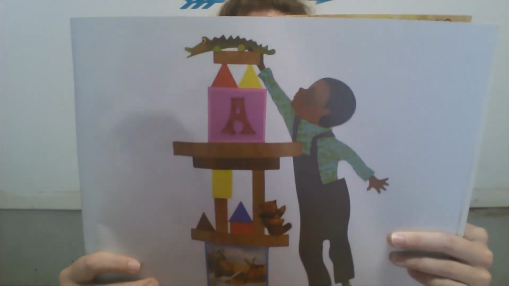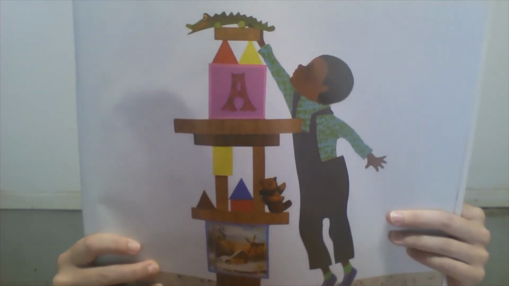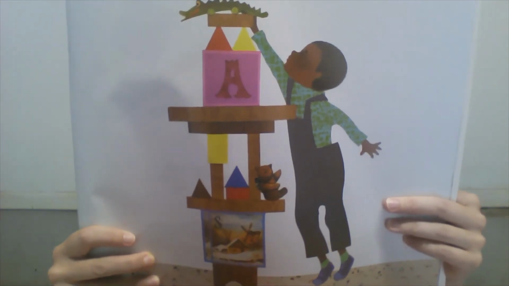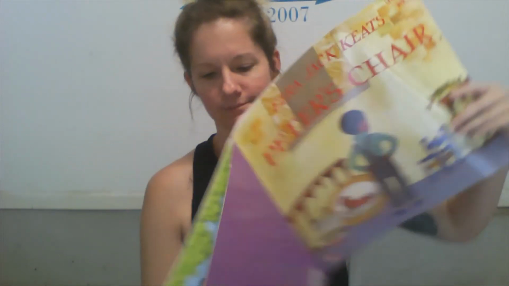Peter stretched as high as he could. There! His tall building was finished. Crash! Down it came. Shh, called his mother. You'll have to play more quietly. Remember, we have a new baby in the house. Look at Peter looking.